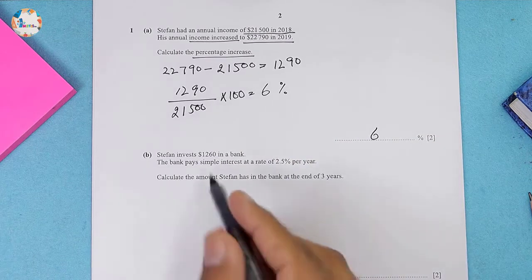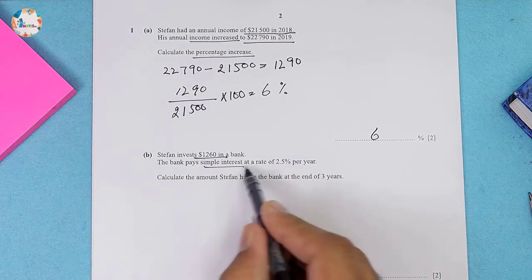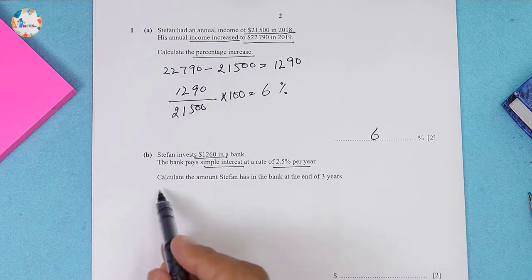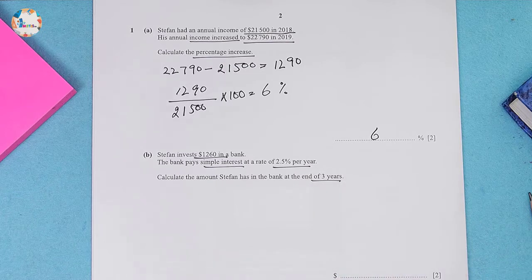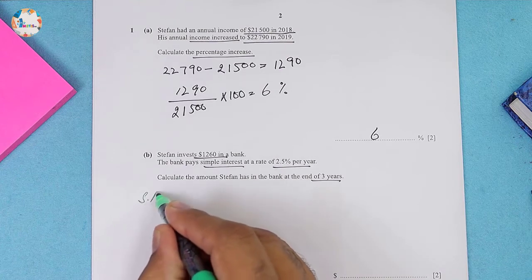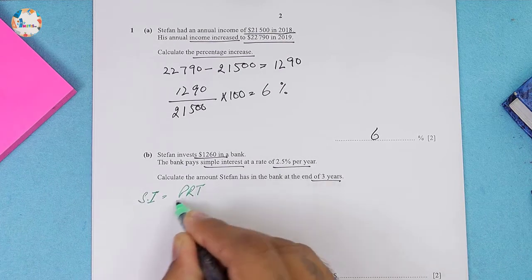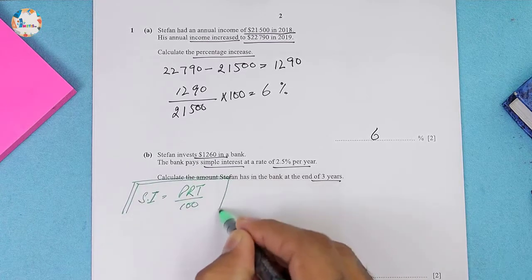Stephen invests this much amount in the bank. The bank pays simple interest, and this is the rate per year. Calculate the amount Stephen has in the bank at the end of 3 years. We know that simple interest is equal to PRT over 100. This is the formula which we will be using.